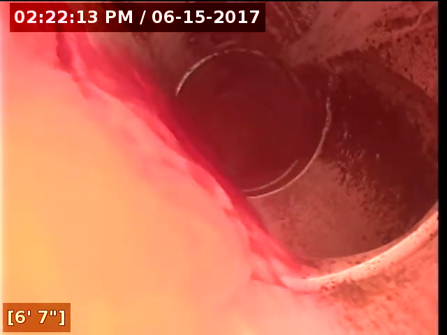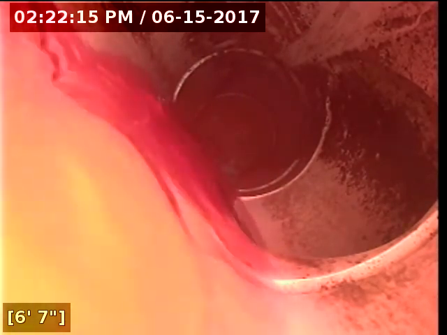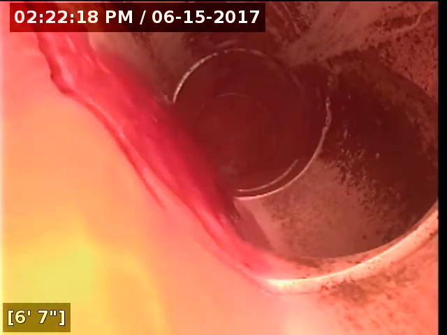Alright, that's approximately 2 gallons of water that we run down the toilet flange.